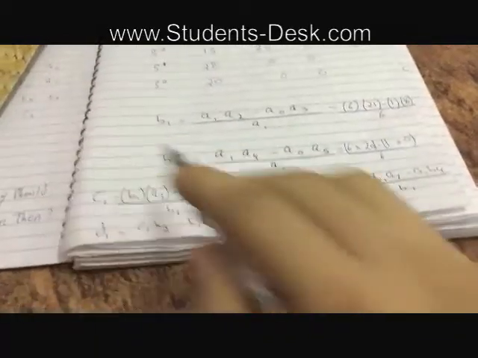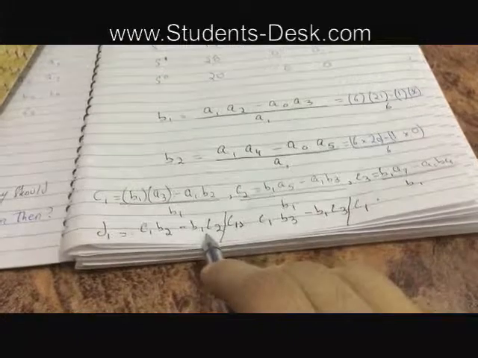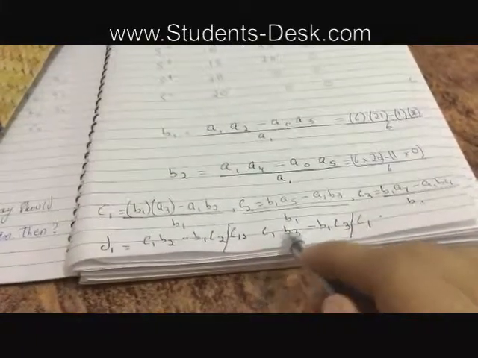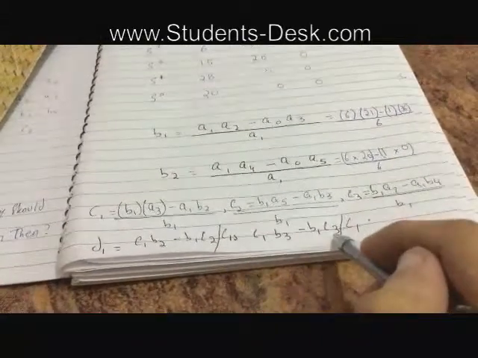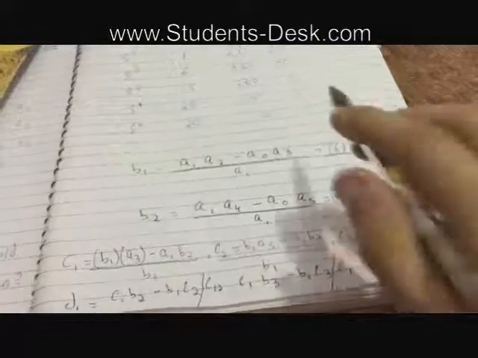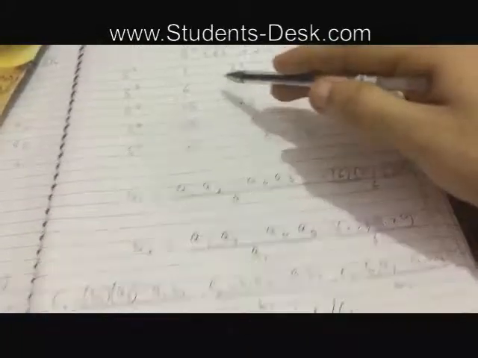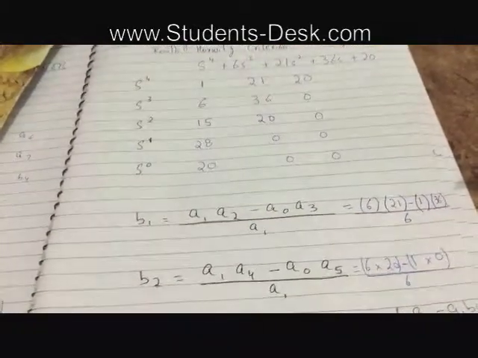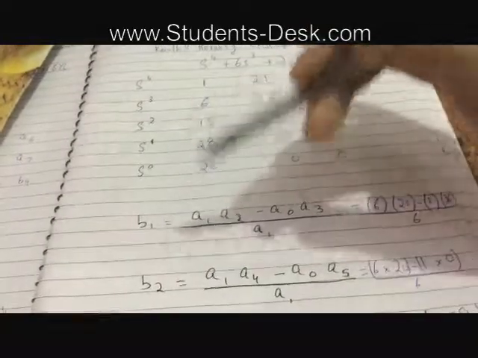And for finding out D1, you will use (C1 B2 - B1 C2) / C1. And for finding out D2, you will use (B3 C1 - B1 C3) / C1. And you will get 0 and 0 and 20 over here. So now there is no change of sign in the first column, which means all are positive. It means that the system is stable.